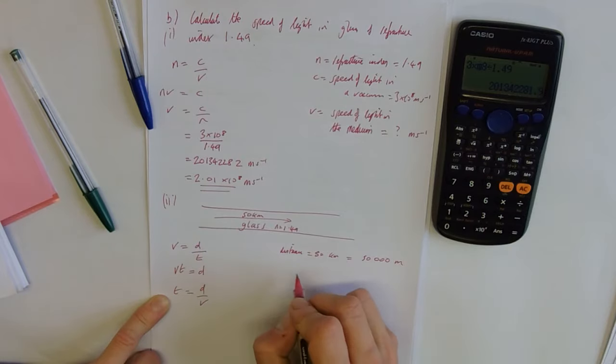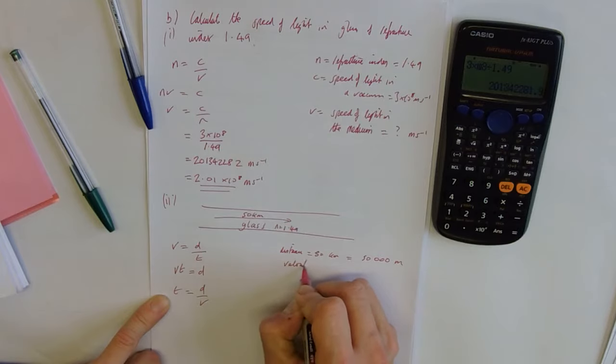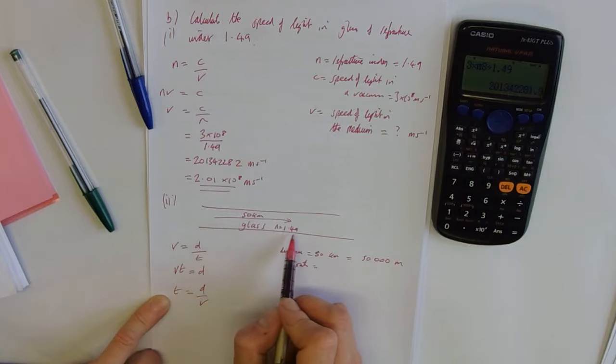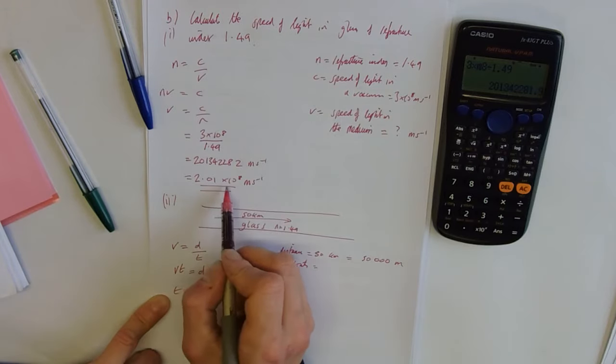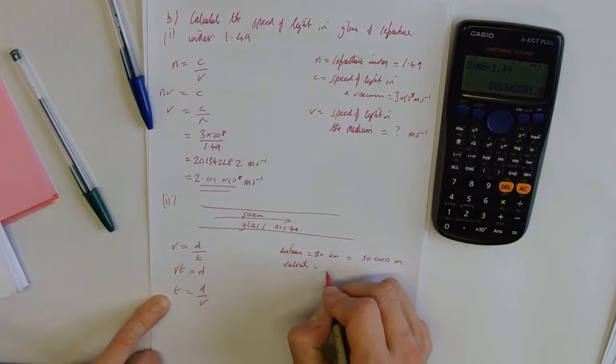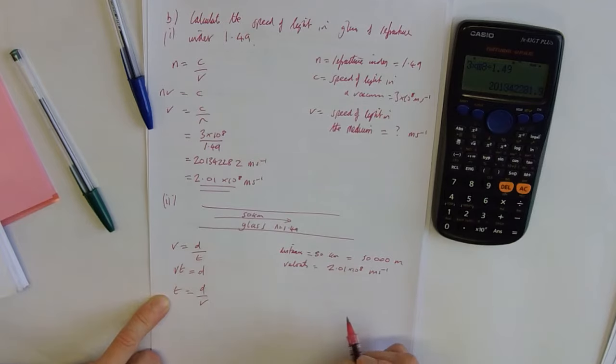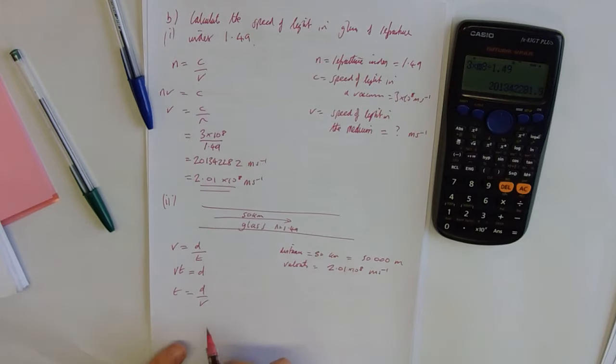We've got the distance. What's the velocity? Velocity, well that's the speed of light, but we're saying it's through glass. And we've just calculated the speed of light in glass as 2.01 times by 10 to the 8 meters per second. So we're using part 1.